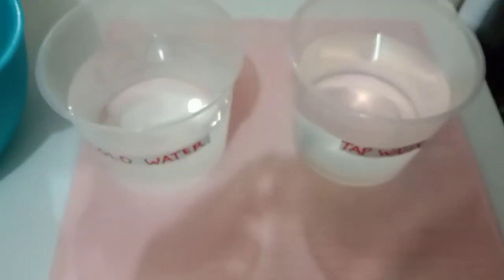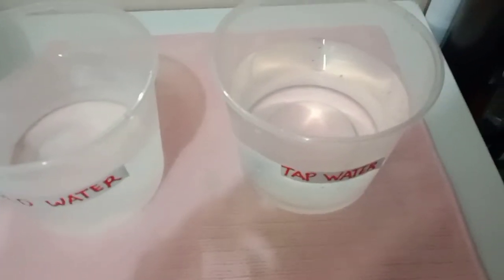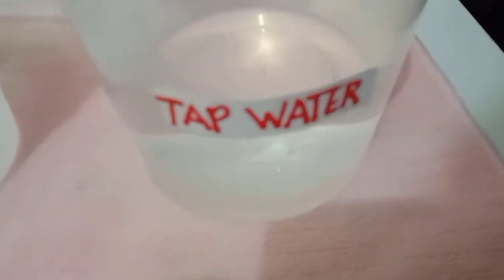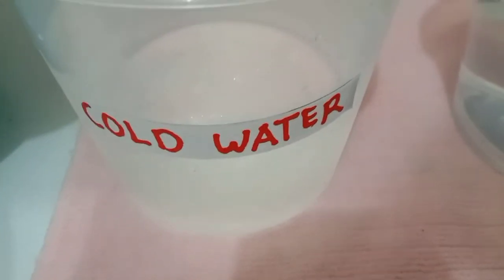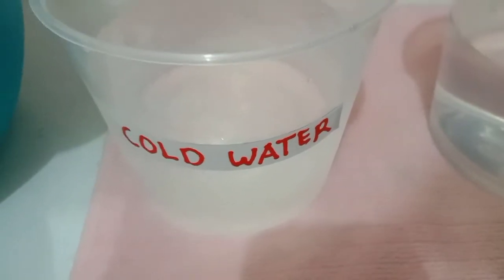So these are the materials that we need in this experiment. The first is 200 ml of tap water. Second is 200 ml of cold water. And we need a fish.